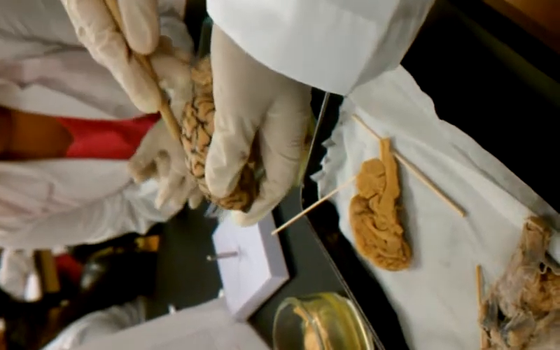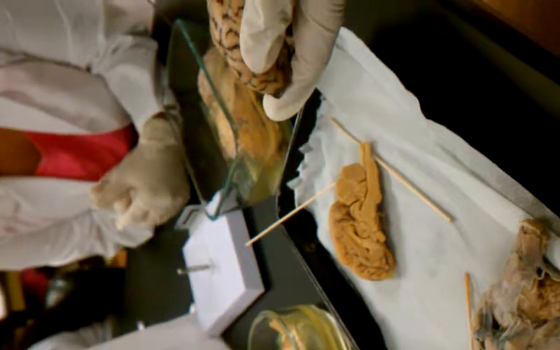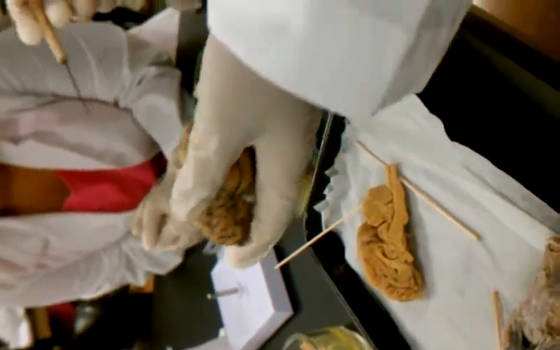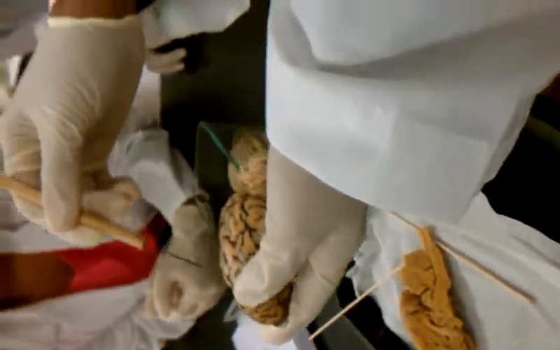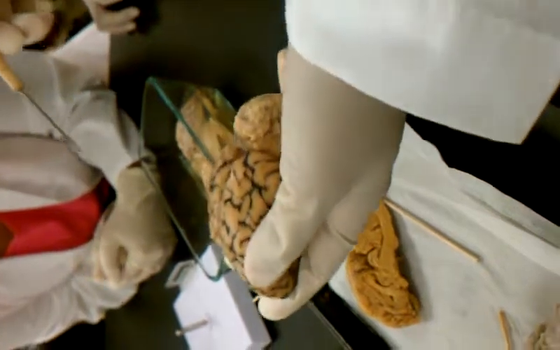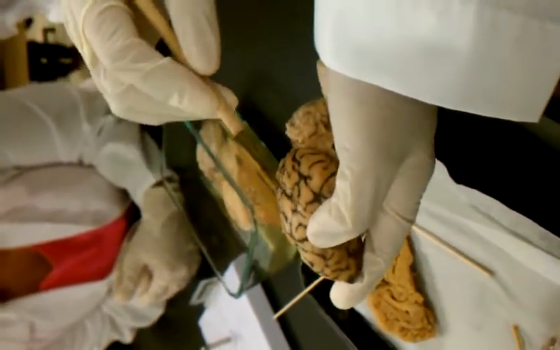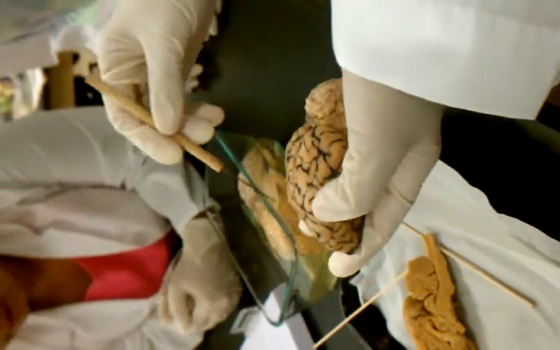Longitudinal fissure. Right here. Is it gyri? Plural, gyrus. Gyrus. All this elevation. Okay. Sulcus. All the depression, the grooves. Okay. Parietal lobe.